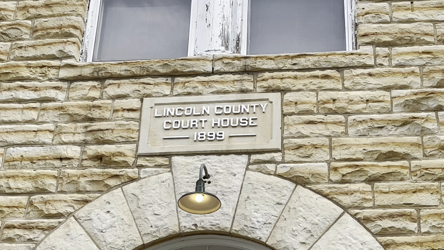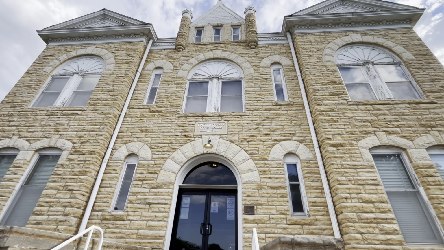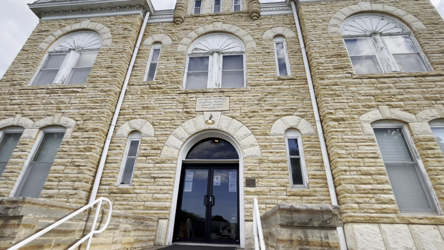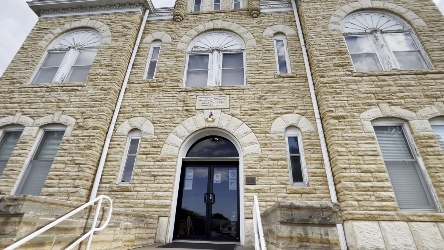Welcome to Lincoln, Kansas. And behind me is the courthouse here, Lincoln County Courthouse. Lincoln is also known as Lincoln Center, but most people just refer to it as Lincoln. I'm gonna tell you a little bit about the history of it. And we're gonna walk right down from the courthouse to the downtown right now. We'll show you that, tell you about the history.